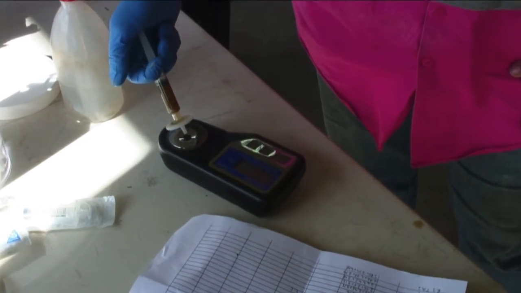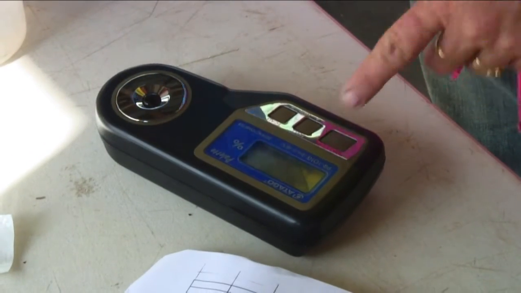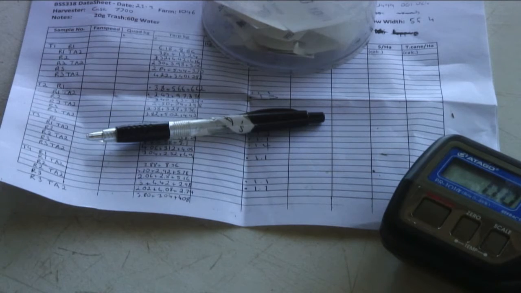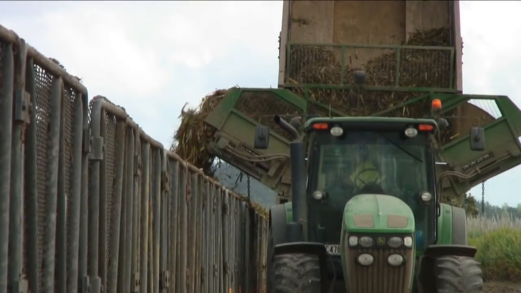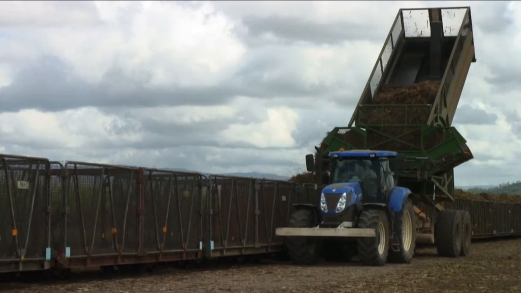The results are recorded along with other sample details, including bin weight from the tarp in the field, replicate number and treatment number. The other part of the project involves testing cane that is transported to the mills for processing.